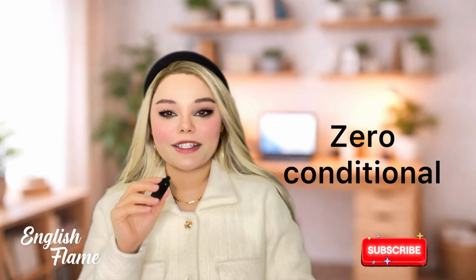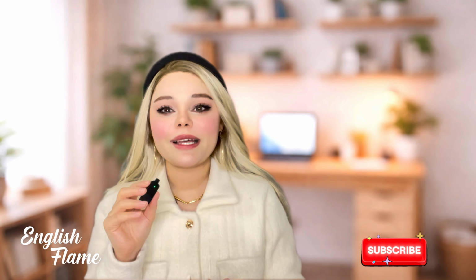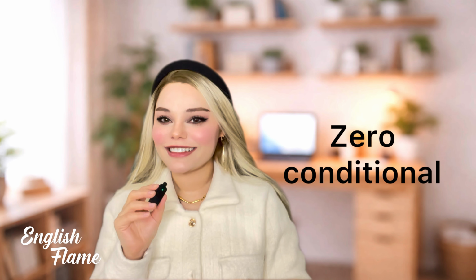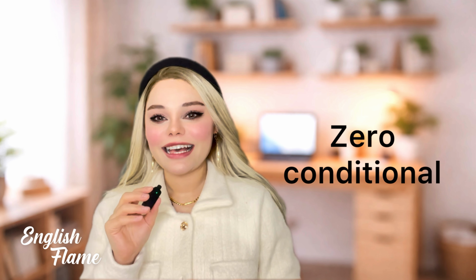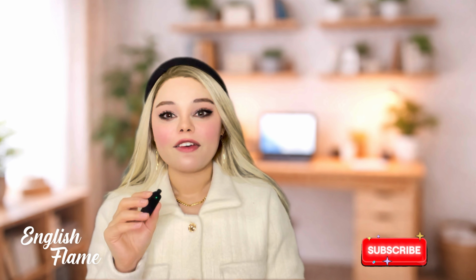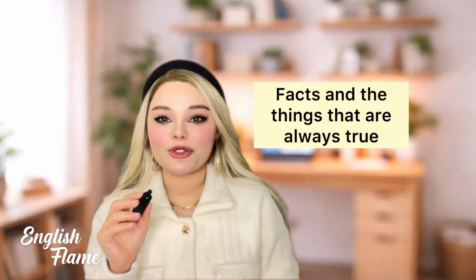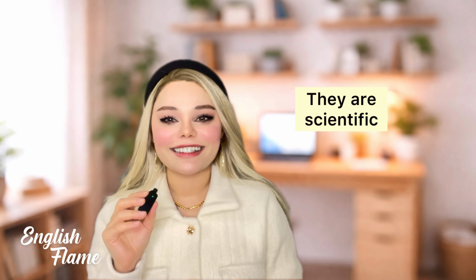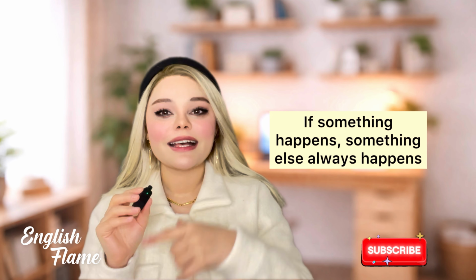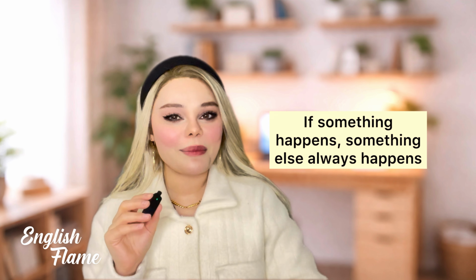Today I'm here to tell you about zero conditional type of sentences. Today we are diving into one of the simplest and most important structures in English, zero conditionals. So what is zero conditional? We use it when we talk about facts or the things that are always true. They are scientific. If something happens, something else always happens.